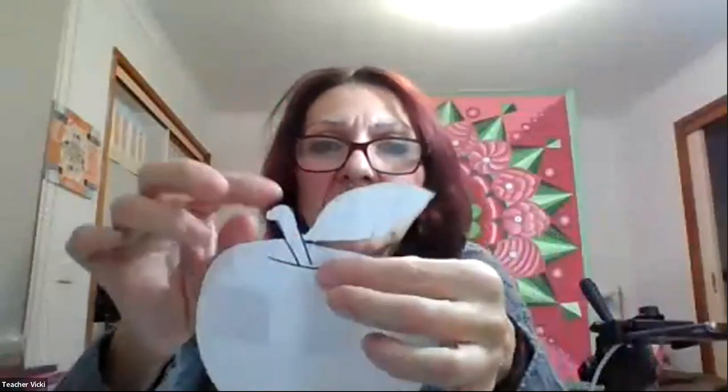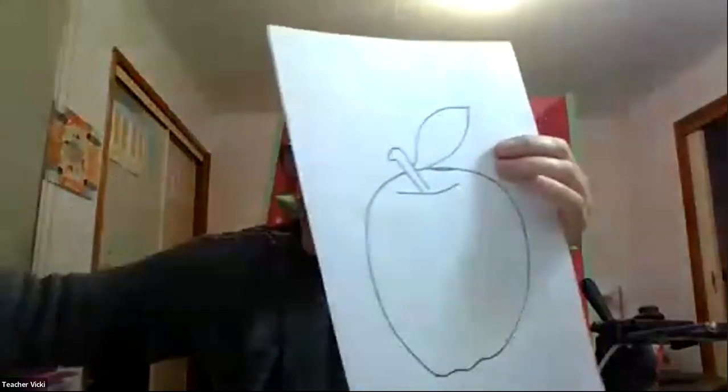Okay, I want everyone to take their scissors. Do you all have a pair of scissors? And I want you to cut this apple out so it can be like this. Okay? I want you to take your scissors and cut out very carefully, especially around the stem and around the leaf. I want you to cut it out very, very carefully. So take your scissors and start cutting this one out.